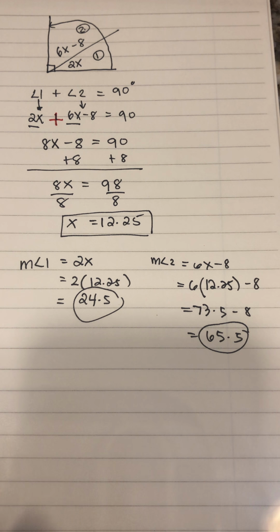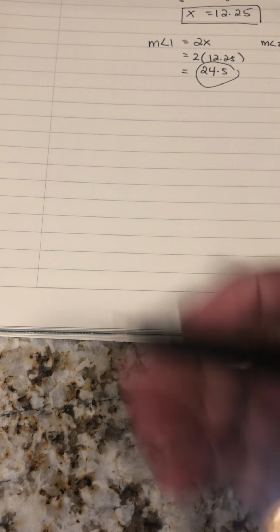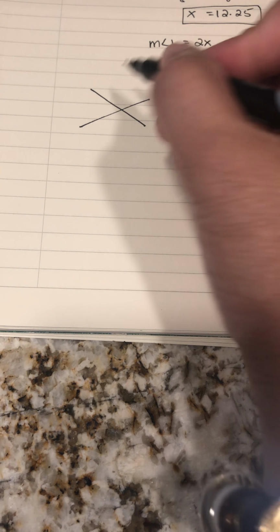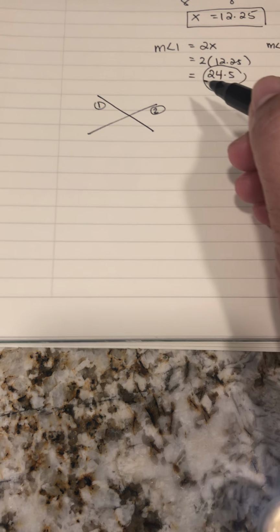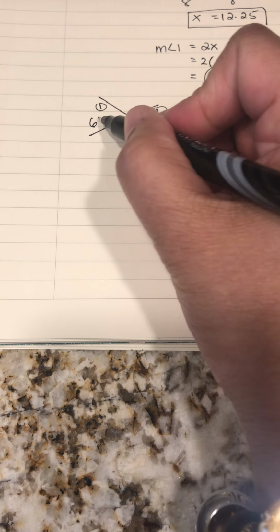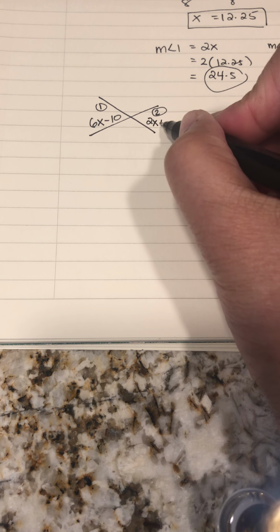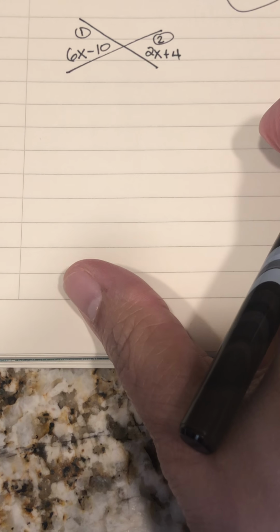Let's try another one. Okay, so I'm going to say that this is my angle 1 and this is my angle 2. And I give you that this is 6x minus 10 and this is 2x plus 4. Let's solve.